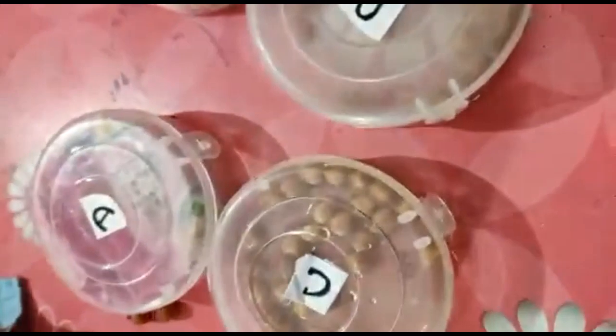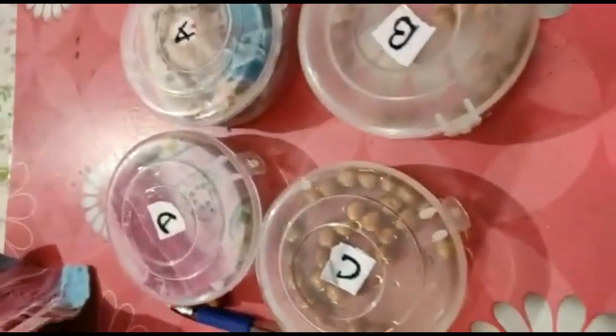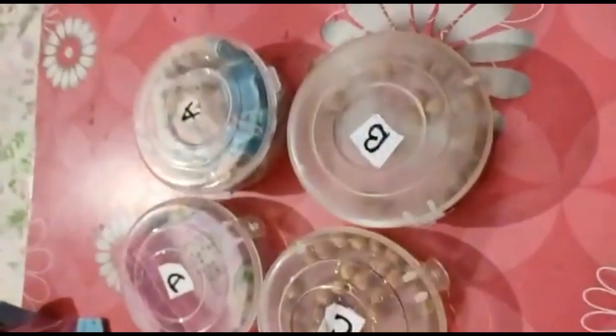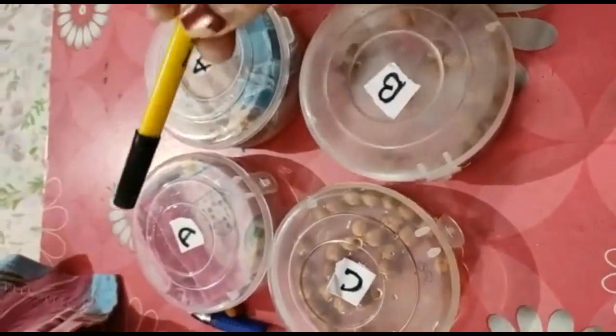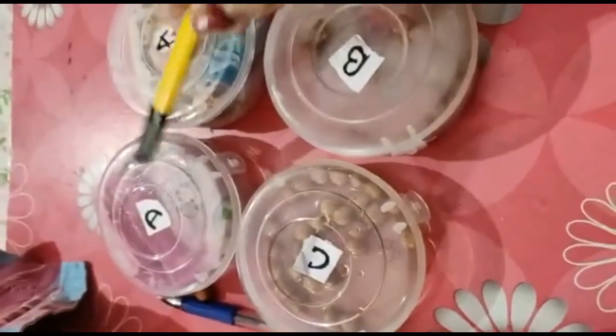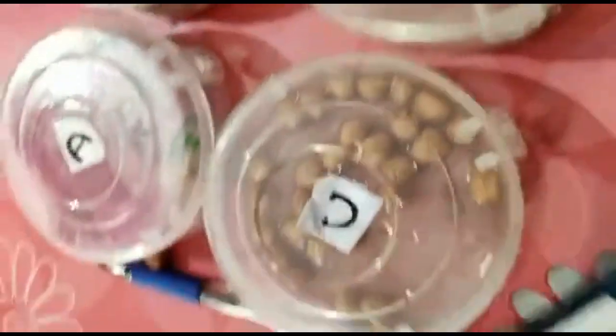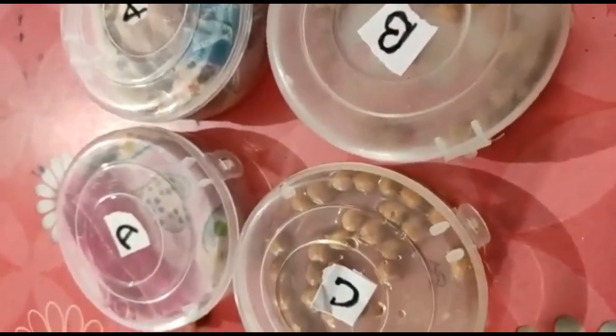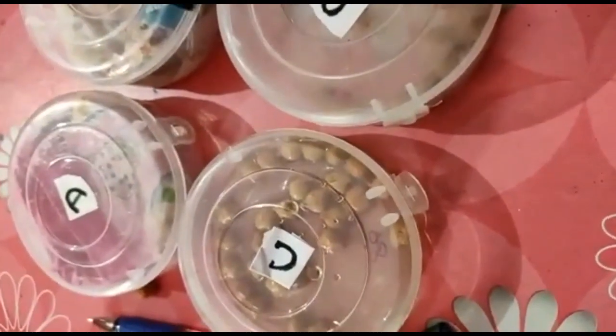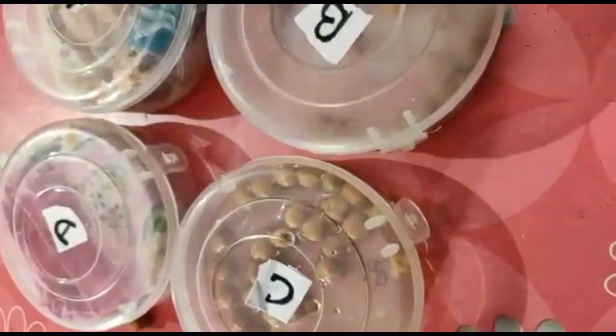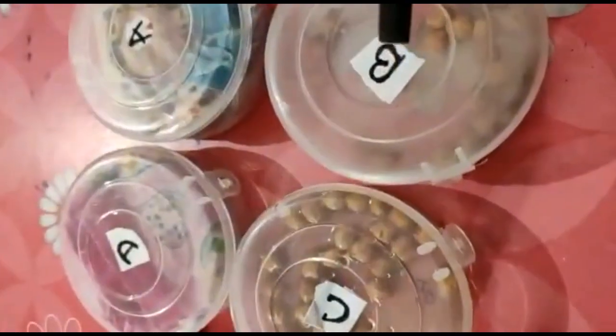So the next process, look at here. Children, I have 4 jars. Jar A, B, C and D. There are 4 jars. Put them separately. I have kept all the items in them separately.